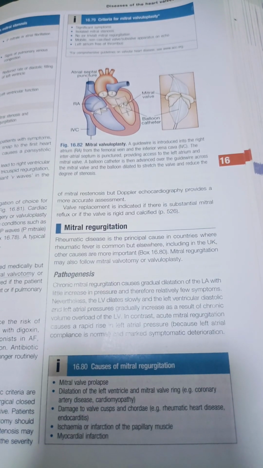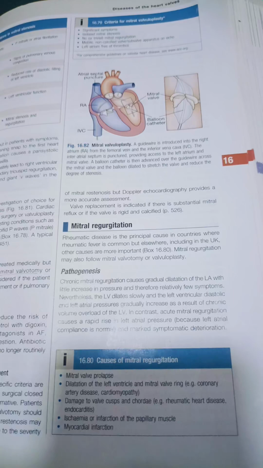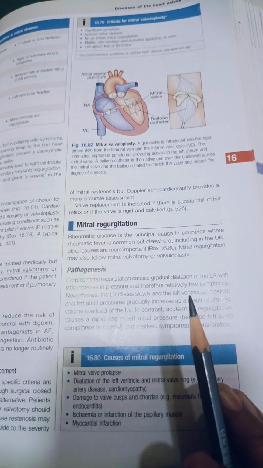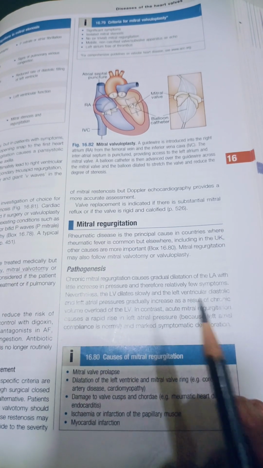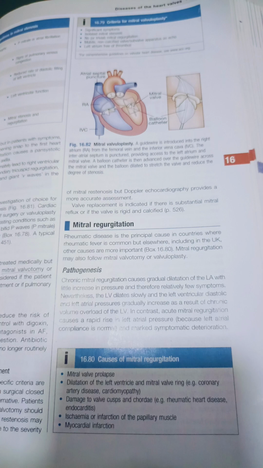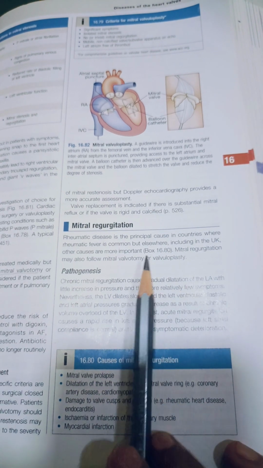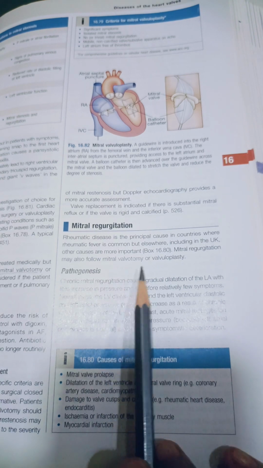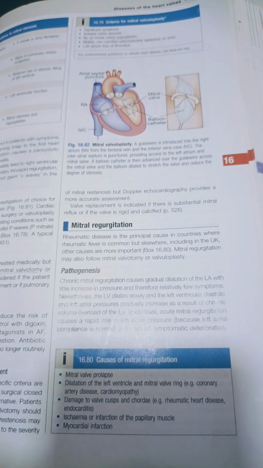Now we will see mitral regurg. Mitral regurg is a backflow of blood from left ventricle to left atrium during systole. Mitral regurg may also be after mitral valvotomy or valvoplasty.